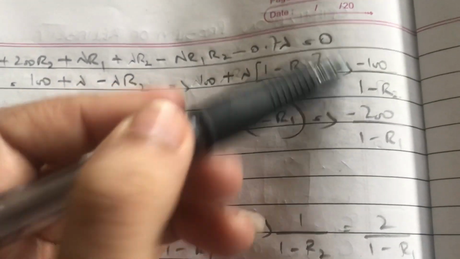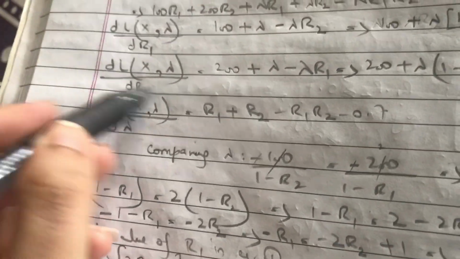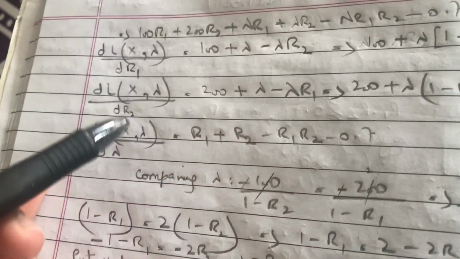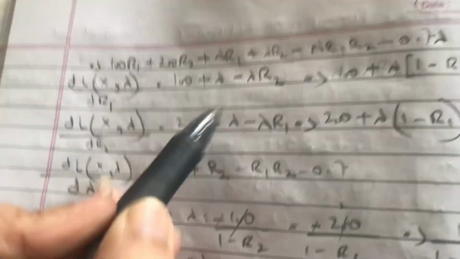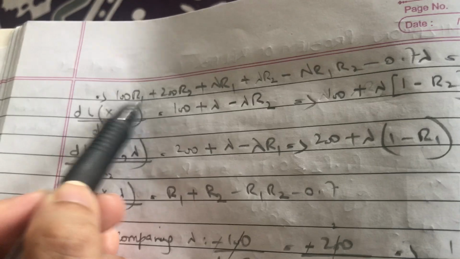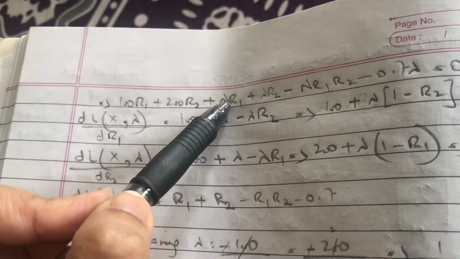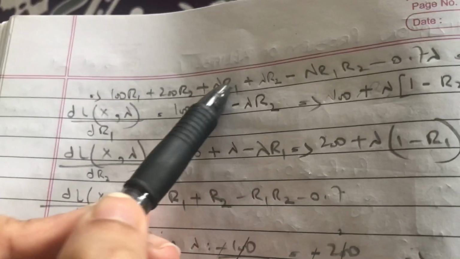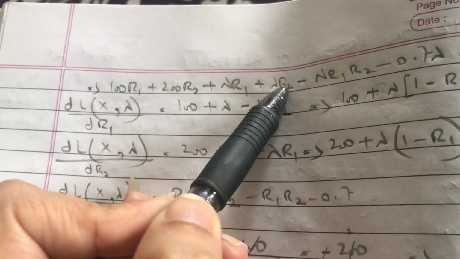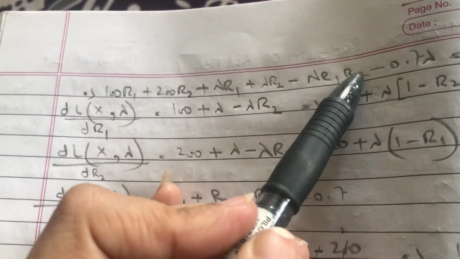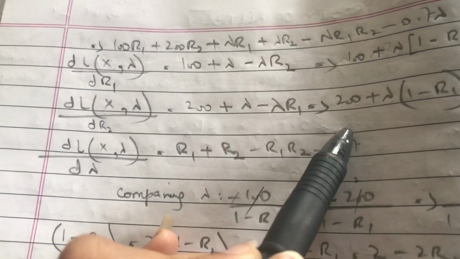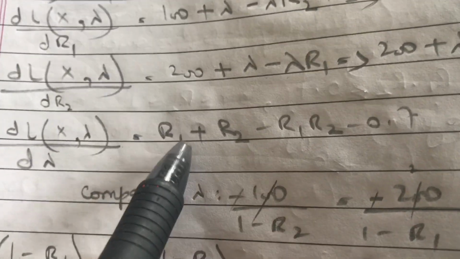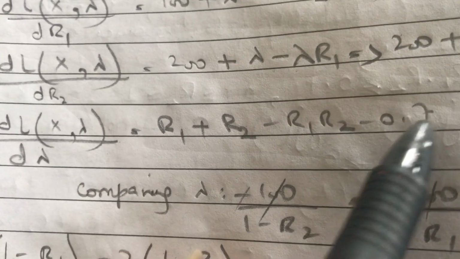What are we going to do? We are now going to compare these equations. Before that, we differentiate our equation with respect to lambda. When we differentiate it, it's so easy. This would be 0, this would be 0. Here it would be r1, because lambda would be 1, so r2, lambda would be 1, so r1, r2, and lambda would be 1, so 0.7. So it becomes r1 plus r2 minus r1 r2 minus 0.7.